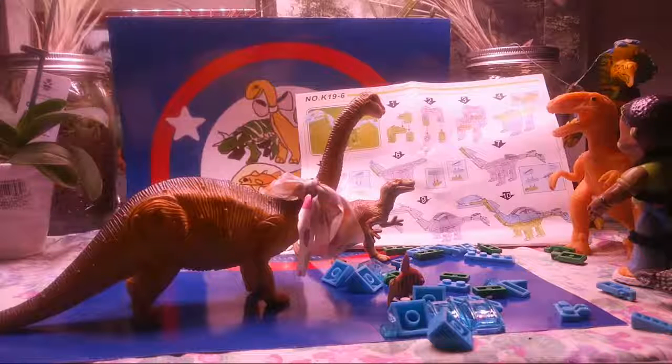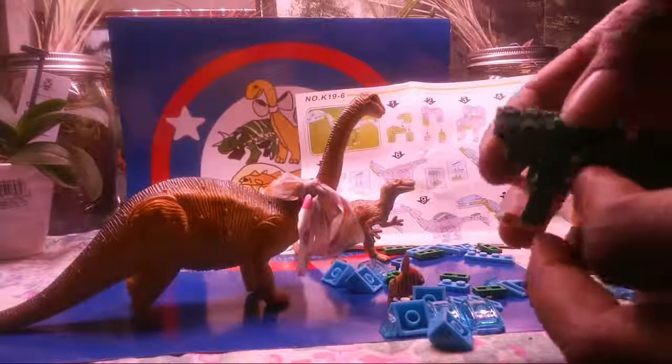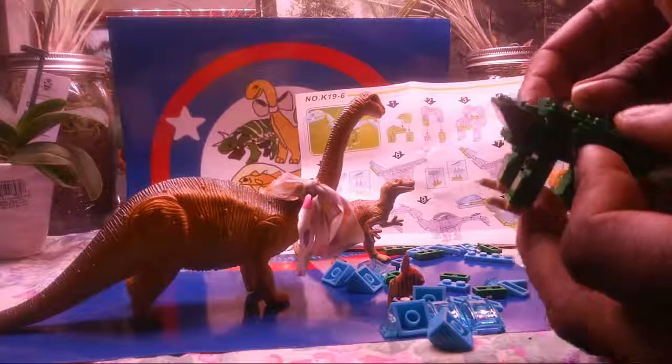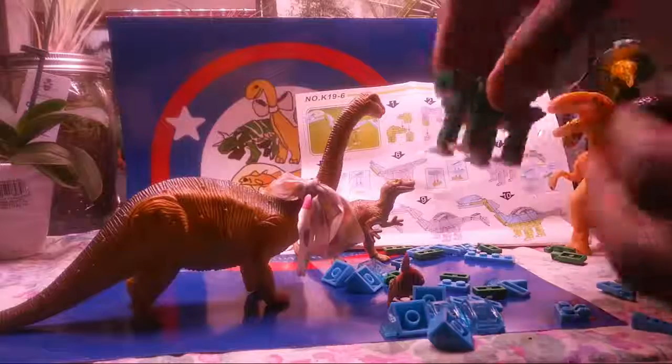Alright, so anyway, this is it. Here's that. This piece goes here. This piece goes there. Alright, so this piece doesn't really connect to anything. It's kind of floating. I'm not sure how to do this, but anyway, so there.